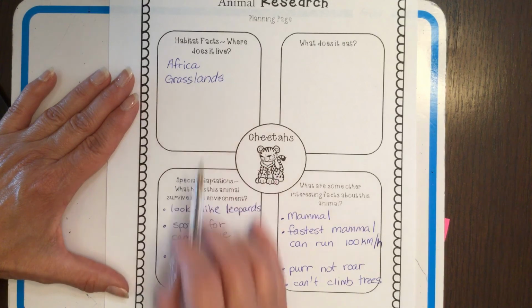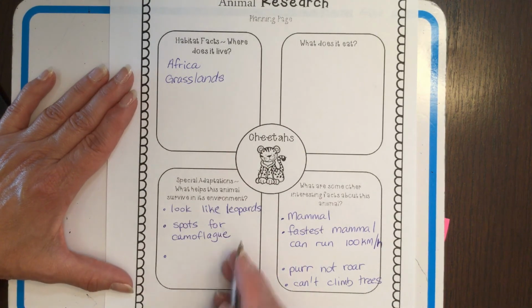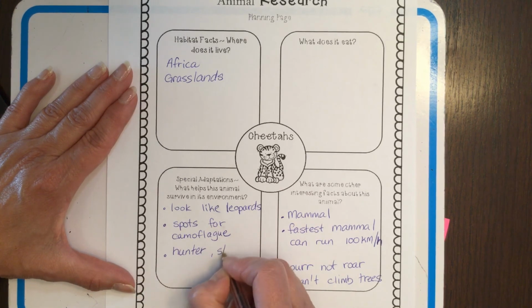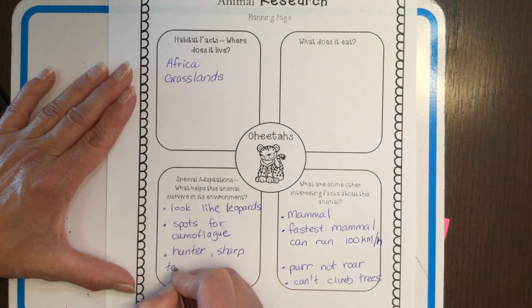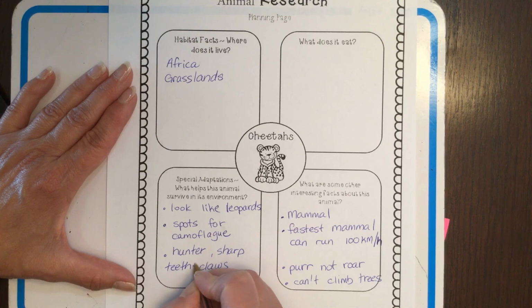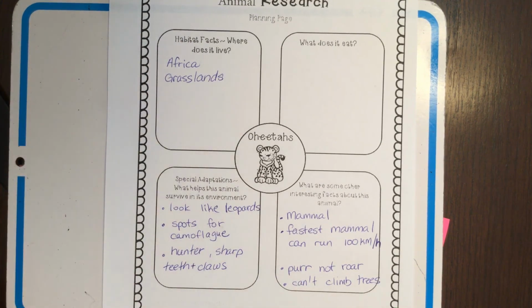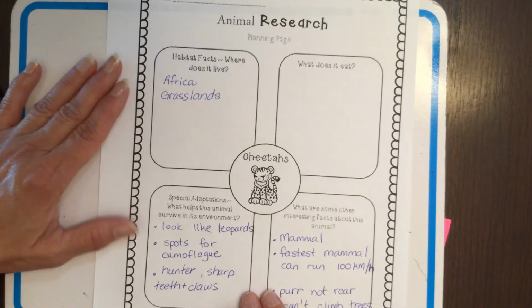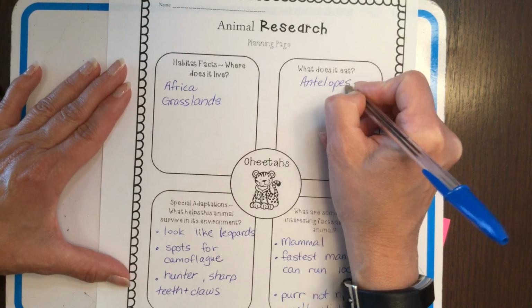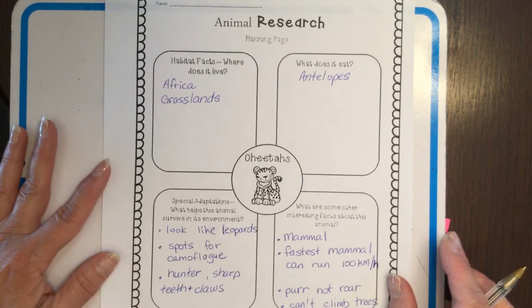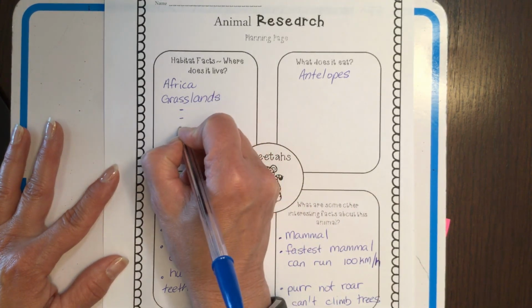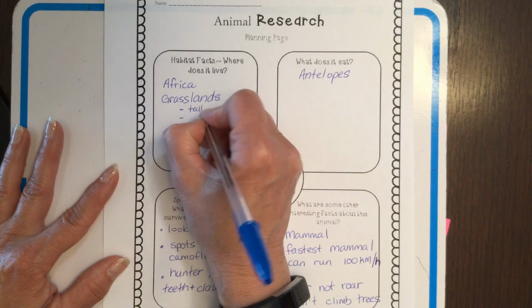So in the grasslands, I know they have spots for camouflage to blend in. I know that they're a hunter, and that's an adaptation. They have sharp teeth and claws for gripping the ground. I'm going to put plus claws for gripping the ground when they run and also for catching the animals they want to eat. I know one of the things they eat are antelopes. And I might have to do some more research to find out what other things they eat. I might want to do some more research to find out what the grasslands look like. Well, I know they have tall grasses.